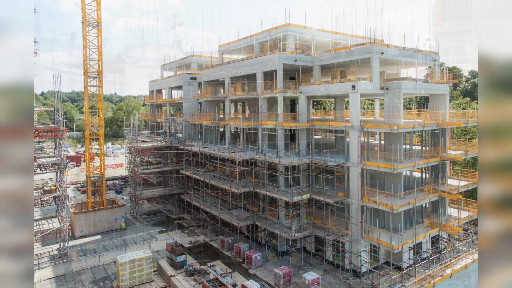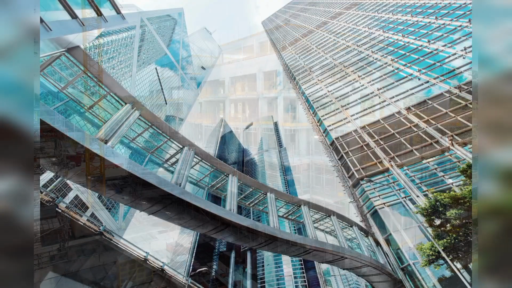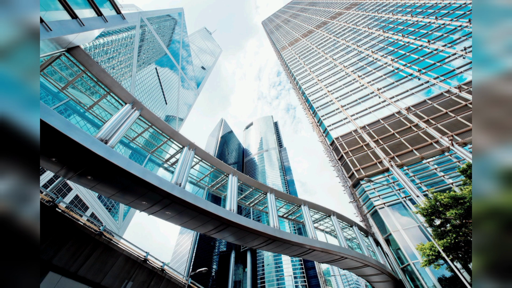3. Value engineering. Look for alternative materials or construction methods that can provide similar functionality at a lower cost. Value engineering involves finding ways to optimize the project's value without compromising quality.